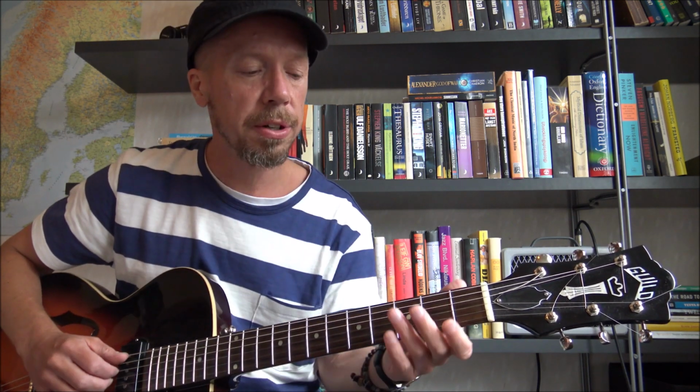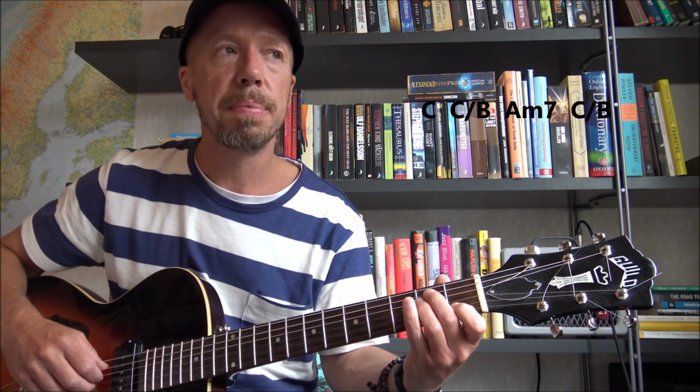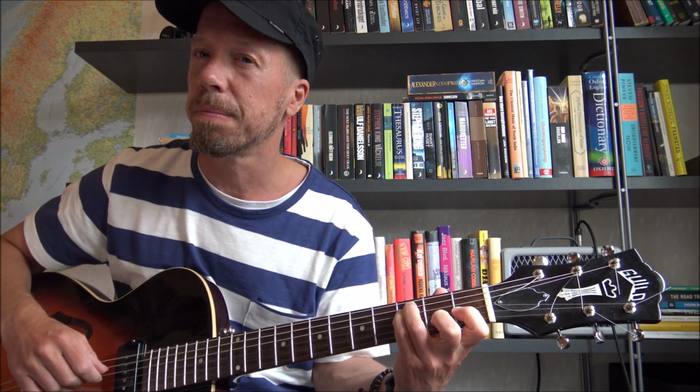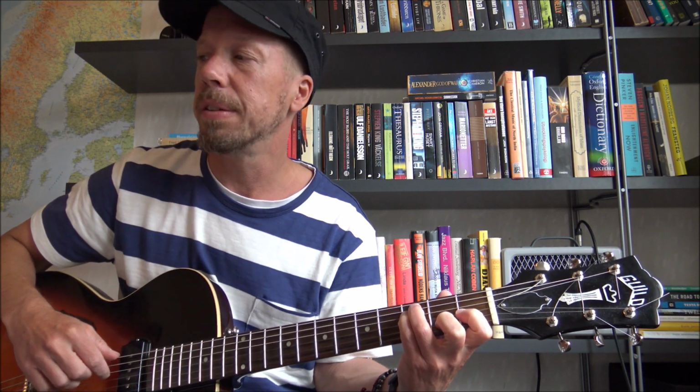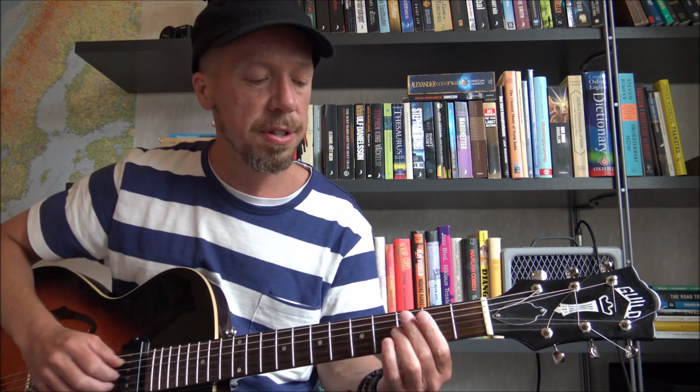Sometimes also you have this thing going on, like a C with a B in the bass. I don't think of that as a slash chord, even though technically it is a slash chord. I think of that as just a passing bass note. It's very different from this kind of thing, right? So again, context.